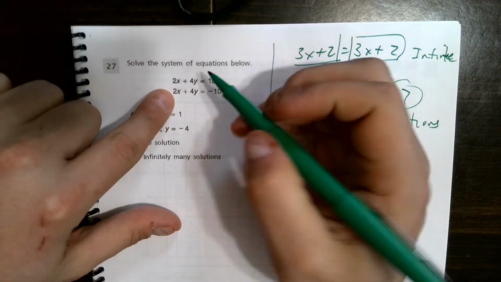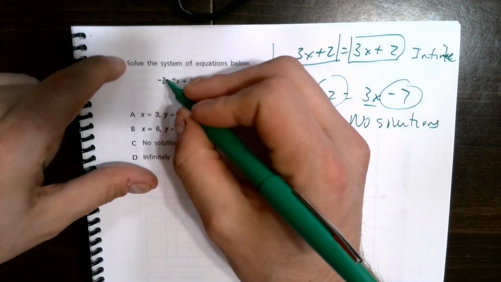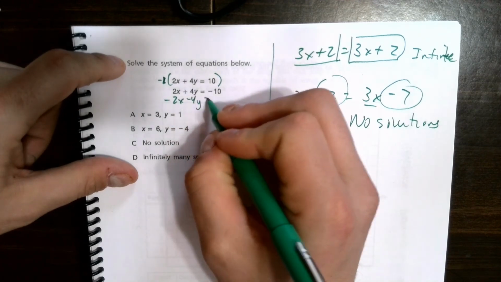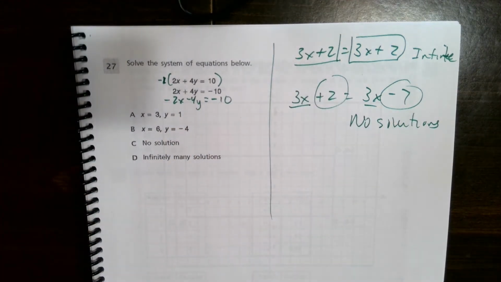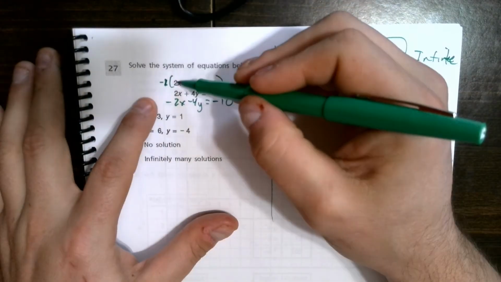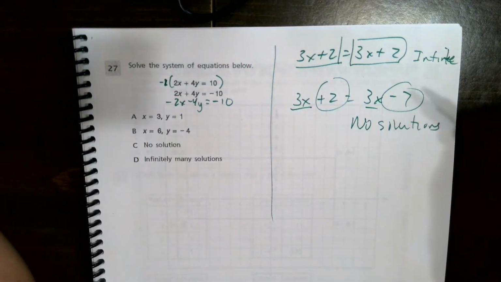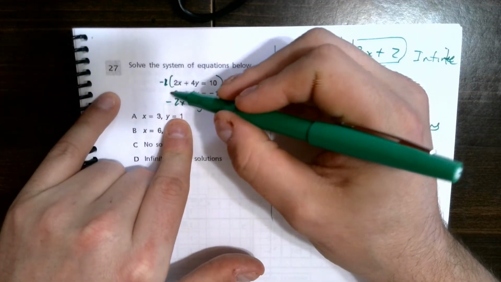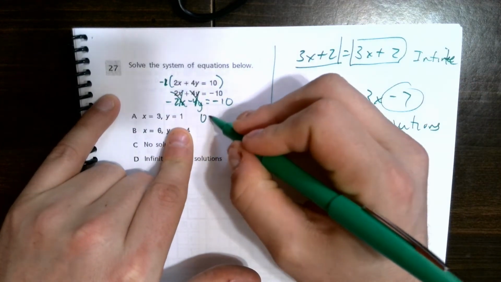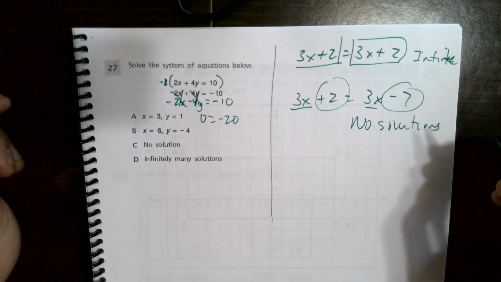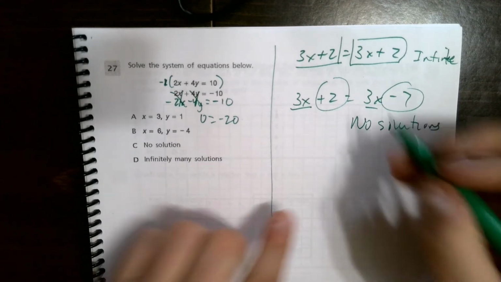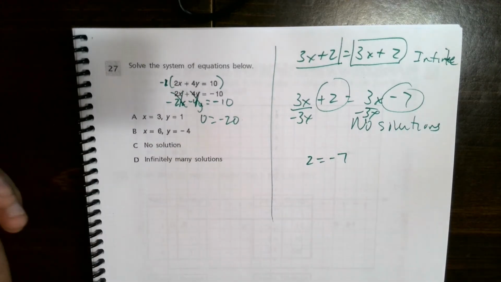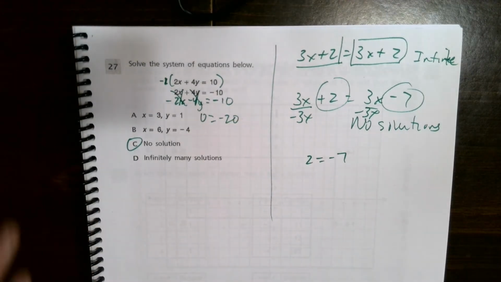But watch what happens when I try to solve this. I would have to multiply the top equation by a negative number, so I end up with negative 2x minus 4y equals negative 10. Remember, in order to solve a system, you have to have opposites to cancel out. So the x's and the y's cancel out, and you end up with 0 equal to negative 20. It's the same scenario as when I subtract 3x from both sides and end up with 2 is equal to negative 7. It can't happen. So this has no solution.